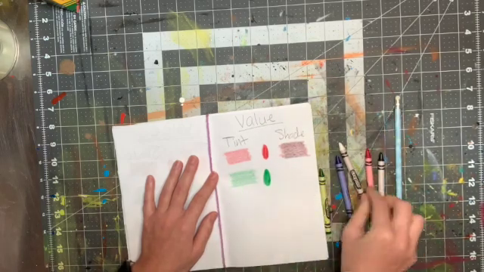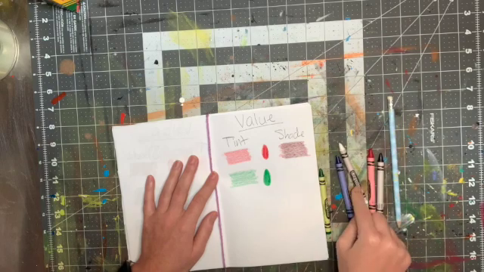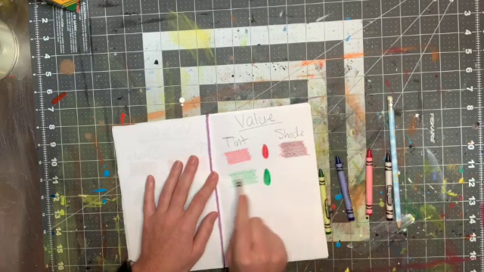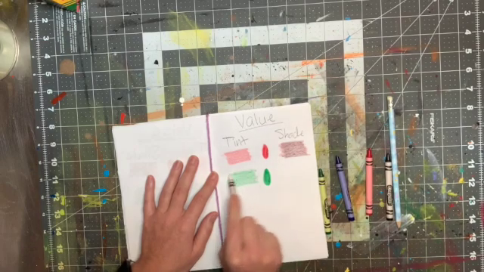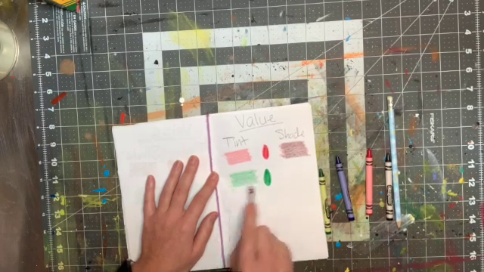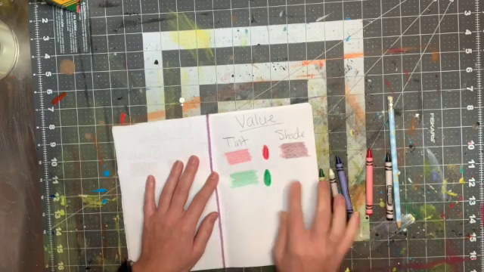Then are we going to use black or white? We're going to use white for this because it's a tint, so we're going to add white to this part of the green. So it's a lighter green. Now let's do our shade.